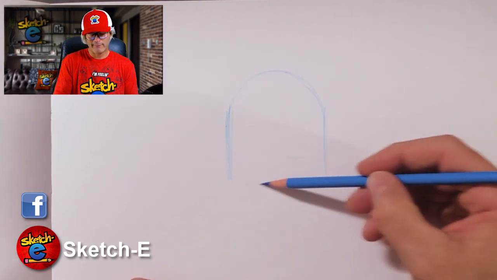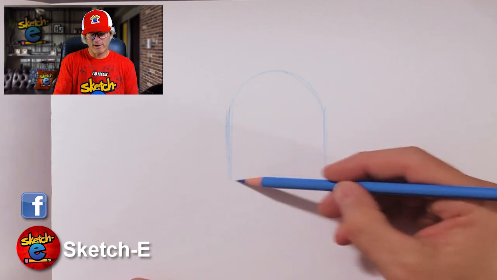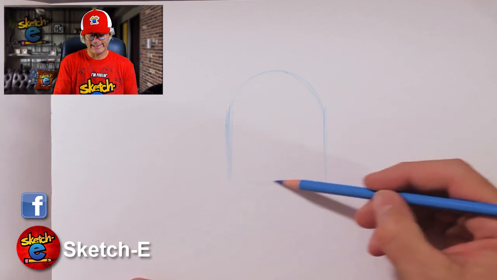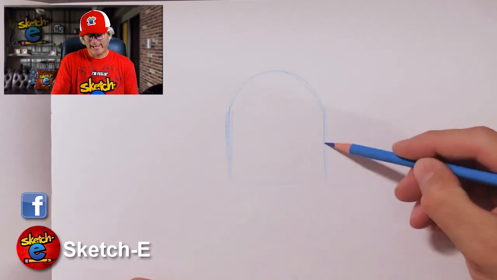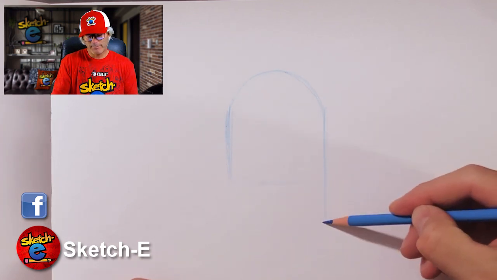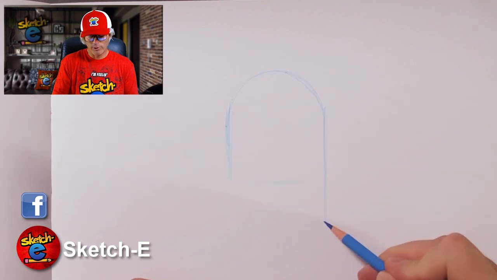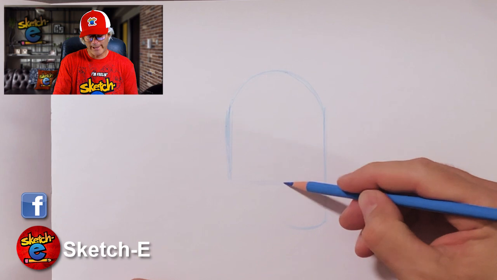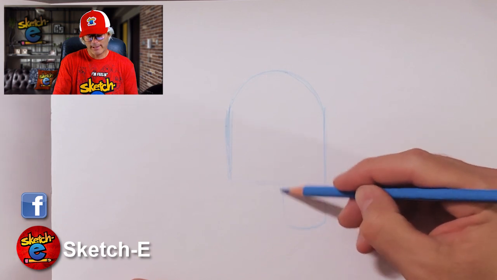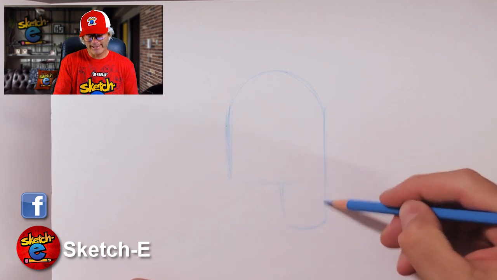About right here, we're going to draw a very, very light line because that's the top of his legs. We're going to draw this line a little bit further to about right here. We're going to create a big U shape. This is the bottom of his foot. And we'll go back right up, a little bit wider on the top than it is on the bottom.